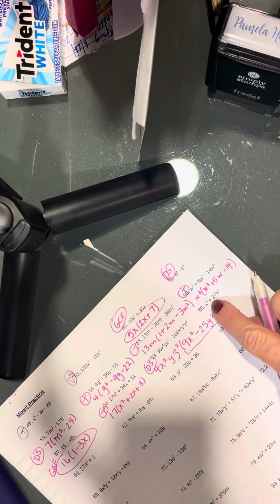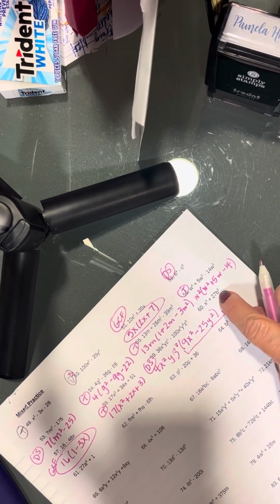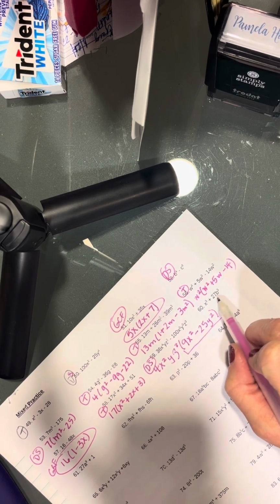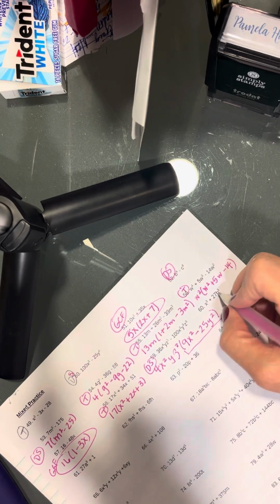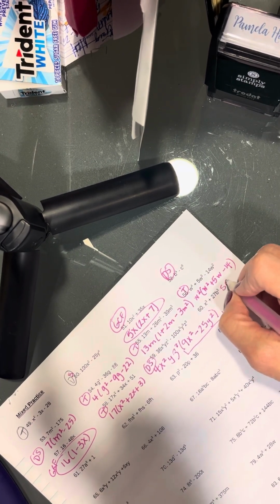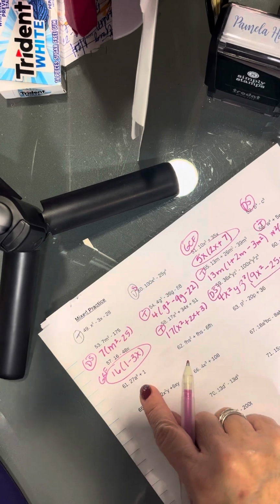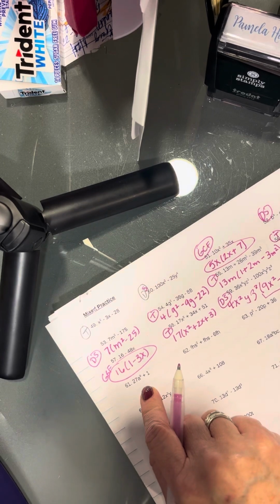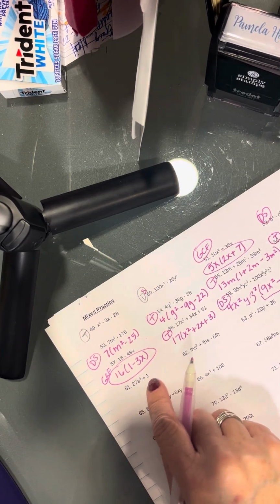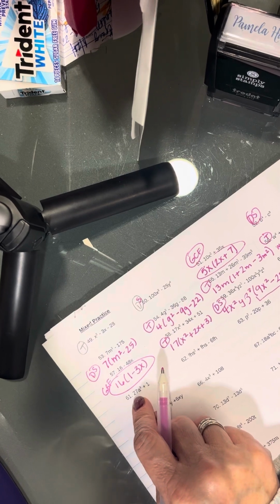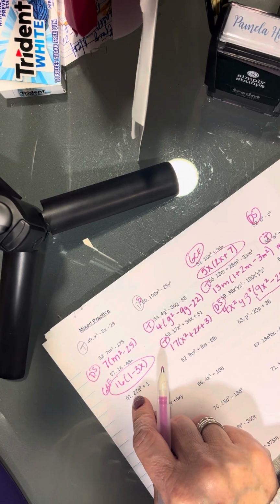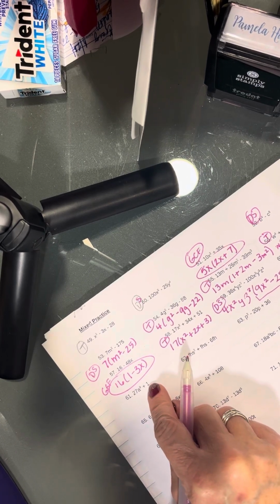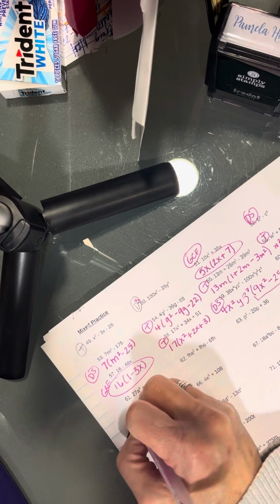Number 60, x cubed plus 27b cubed. Well, I know that's going to be a sum of cubes because x times x times x is x cubed, and 27 is 3 times 3 times 3. So that's going to be a sum of cubes. I'm going to put SC. Okay, 61 is 27a to the 9th plus 1. Well, I know the cube root of 27 is 3, and the cube root of 1 is 1. So that one is also going to be a sum of cubes.